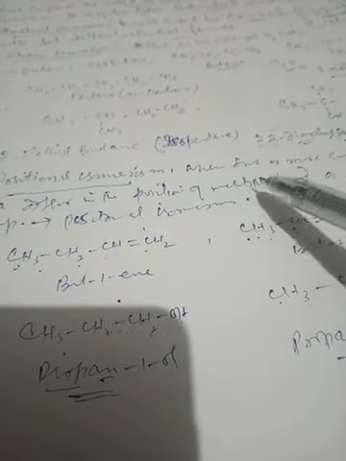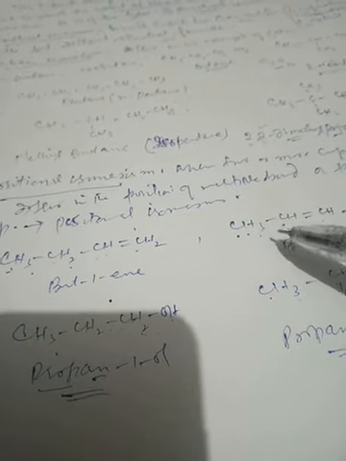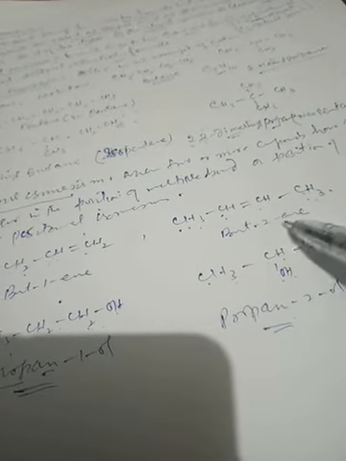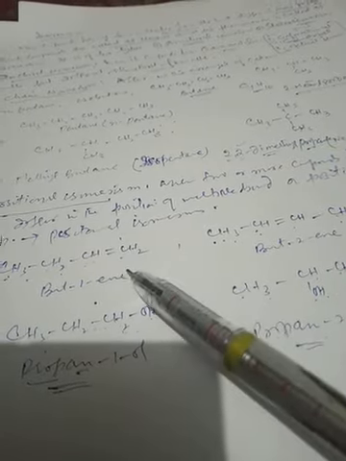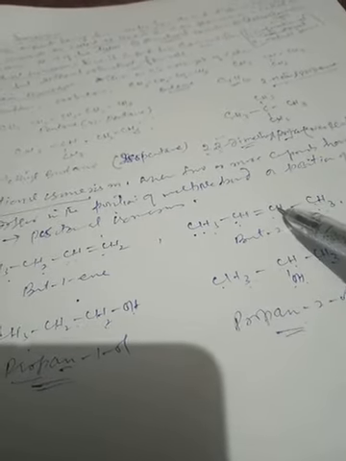Then we discussed another type of isomerism, called positional isomerism. In this type, the arrangement of carbon atoms in the two compounds is the same. They differ in the position of the multiple bond or the position of the functional group. As you have seen, this compound is but-1-ene and this compound is but-2-ene. The difference lies in the position of the double bond: in the first it is on carbon number 1, and in the second it is on carbon number 2.